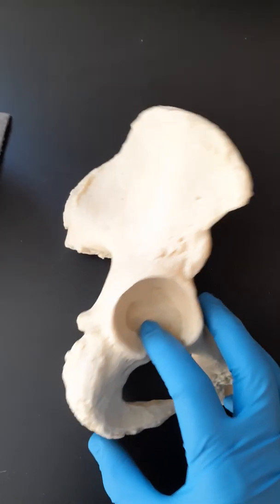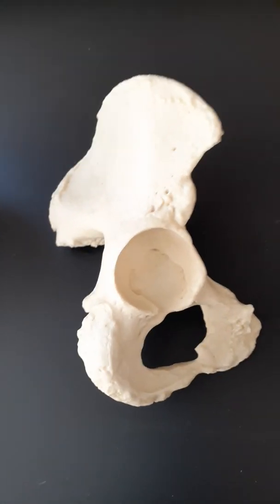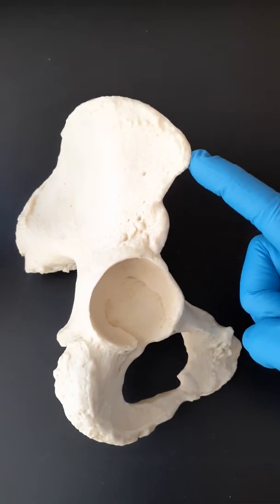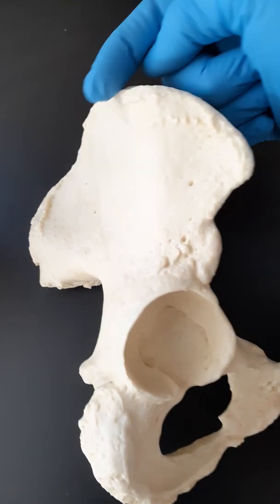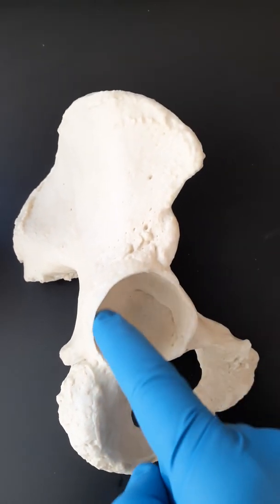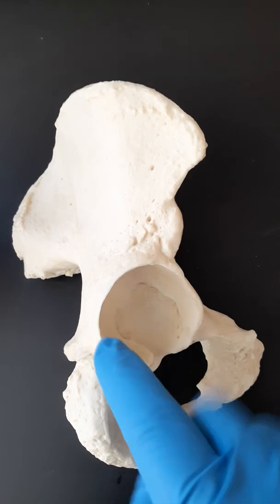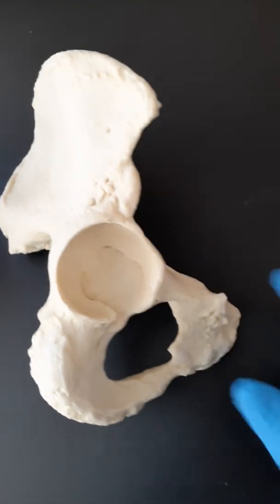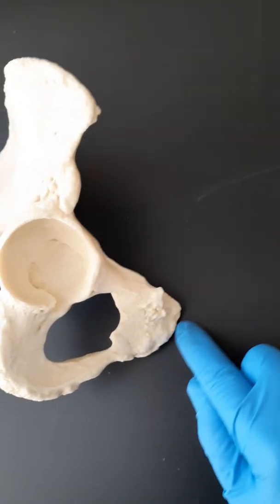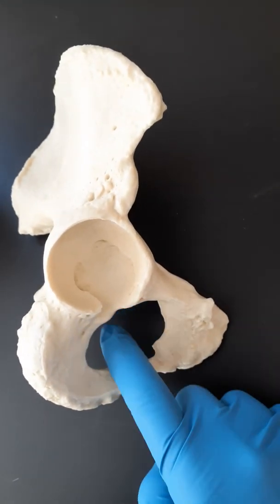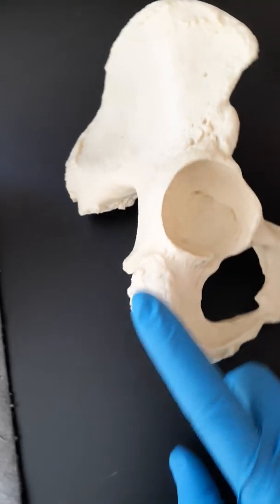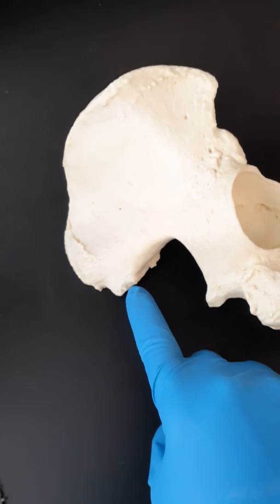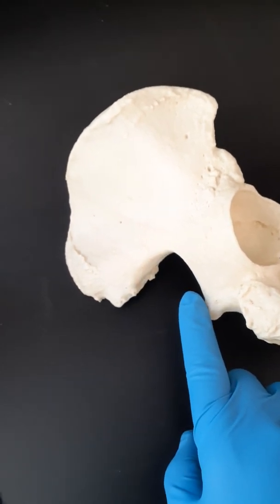Now if we look at the lateral side of this bone, the lateral right os coxa, again the anterior superior iliac spine, the iliac crest. The acetabulum, this is where the head of the femur is going to articulate, forming a nice ball and socket joint. This is the pubis, and so this is where the pubic symphysis would be. This is the obturator foramen. Again, the ischial tuberosity, ischial spine, greater sciatic notch.